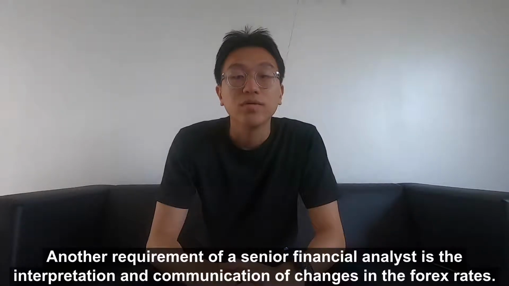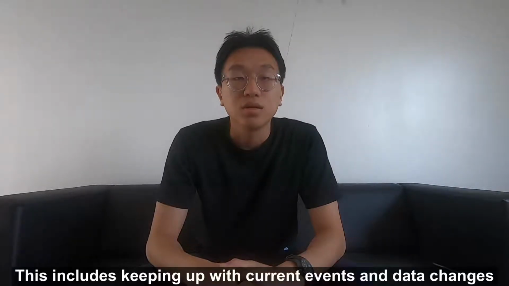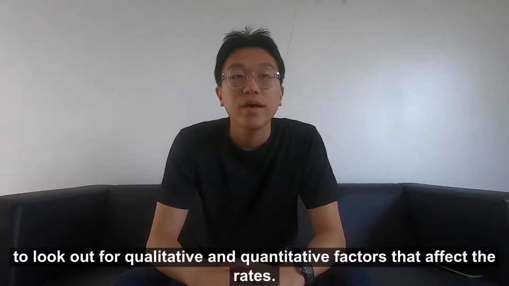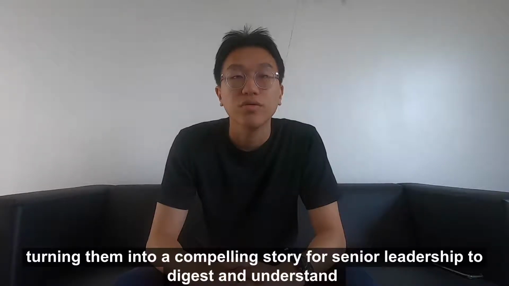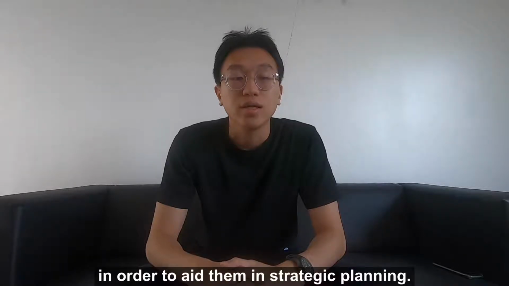So another requirement of a senior financial analyst is the interpretation and communication of changes in forex rate. This includes keeping up with current events and data changes to look out for qualitative and quantitative factors that affect the rates. So it is my job to condense the vast amount of information available using graphs and diagrams, turning them into a compelling story for senior leadership to digest and understand in order to aid them in strategic planning.